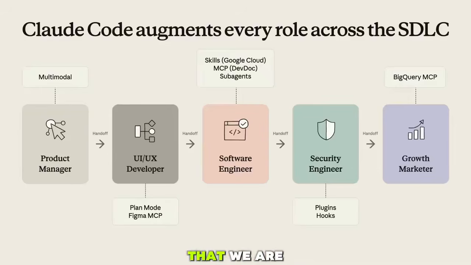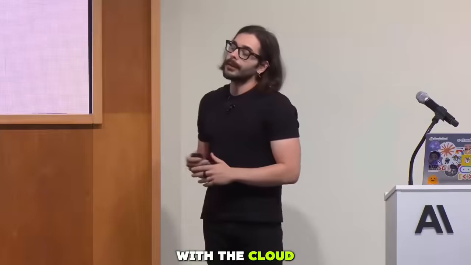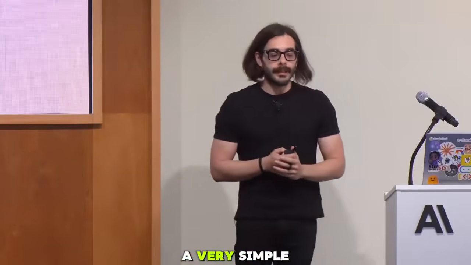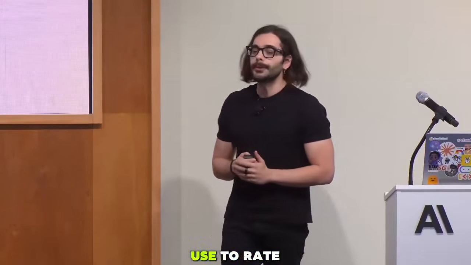providing several components that we are going to use today. So as I said, for the remaining part of this presentation, I'm going to put on the hat of all these personas. I'm going to show you how you can use these Claude Code components together with Claude on Google Cloud in order to build and ship a very simple feedback application that at the end of the presentation we are going to use to rate my performance here.